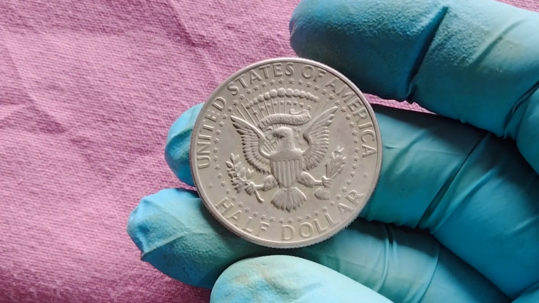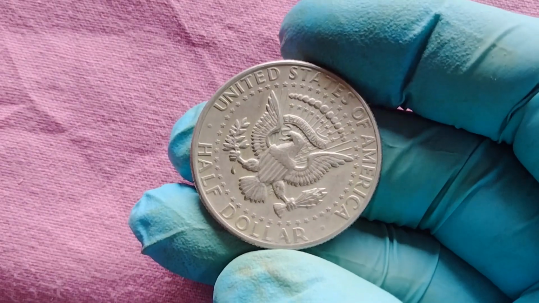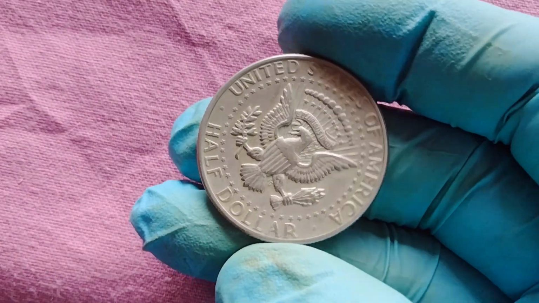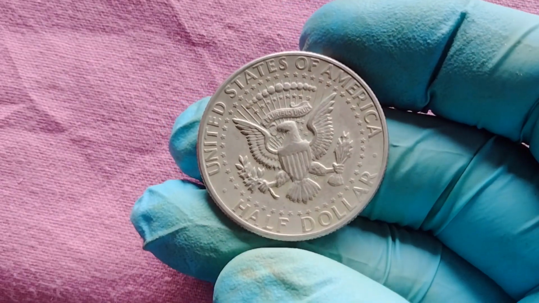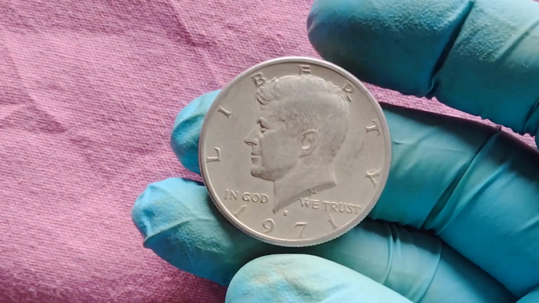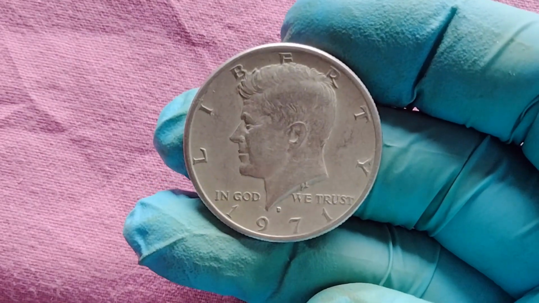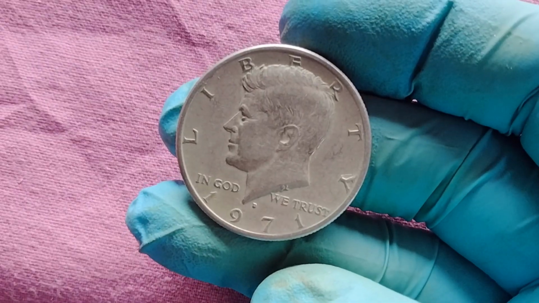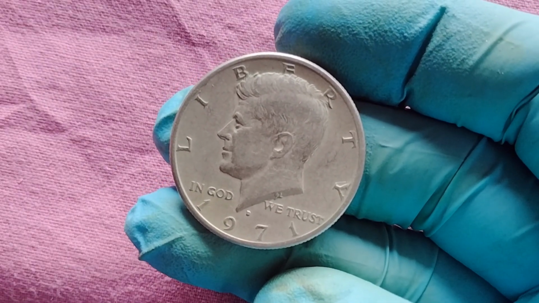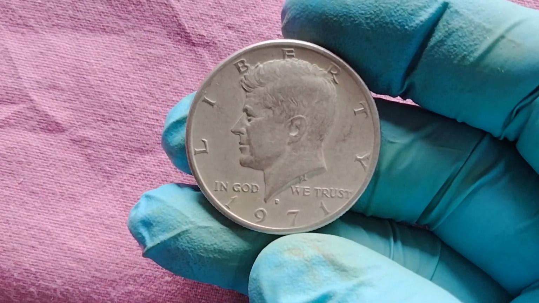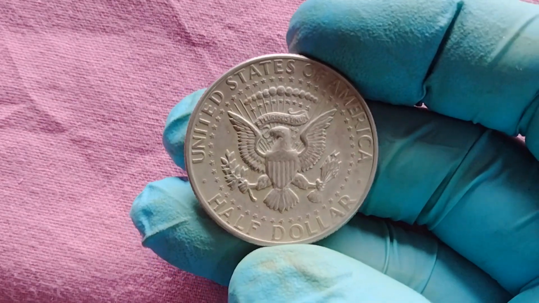On the obverse side of the 1971 D Kennedy half dollar is the portrait of John F. Kennedy, designed by Gilroy Roberts, who was the chief engraver of the United States Mint at the time. Kennedy is shown facing left with detailed hair and strong facial features, symbolizing leadership and dignity. Around the portrait, you will see the word Liberty at the top, which is a traditional inscription found on many American coins. Below the portrait is the year 1971, indicating when the coin was minted.